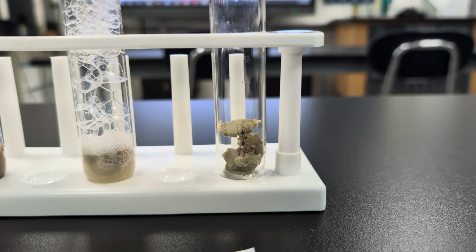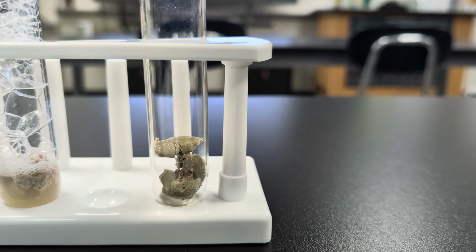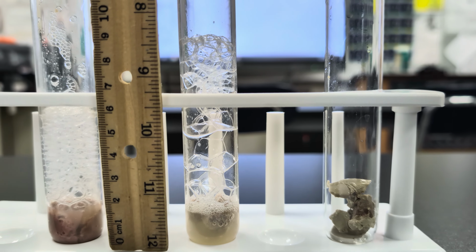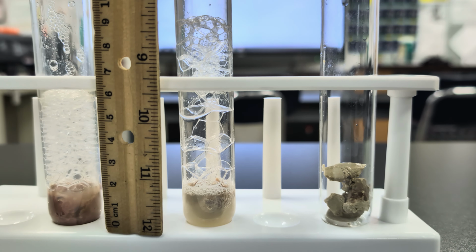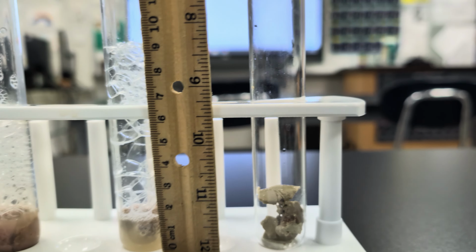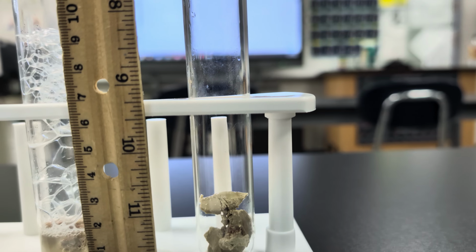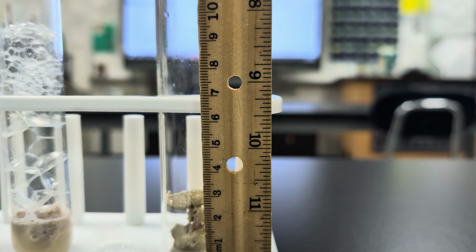So now we'll measure the height of our bubbles for each one. Using my ruler on the centimeter side, I'd measure that this first one was around 6.5 centimeters for cold. The warm, we're closer to 10 centimeters, and the boiled, none at all. So let's go back to the paper.